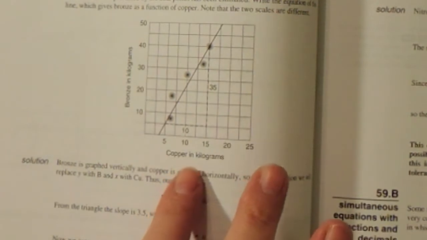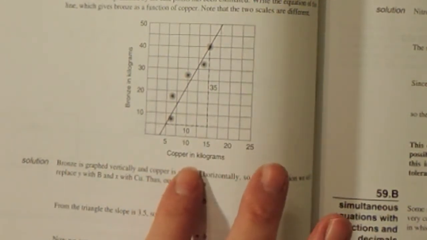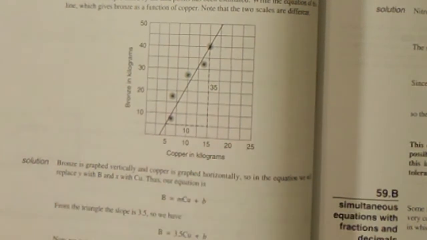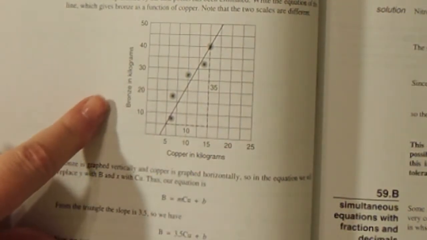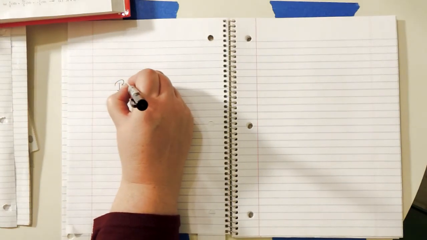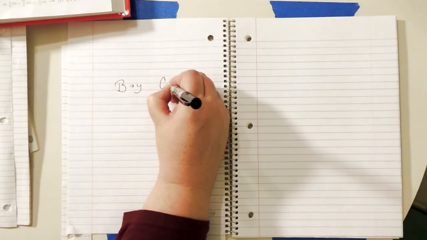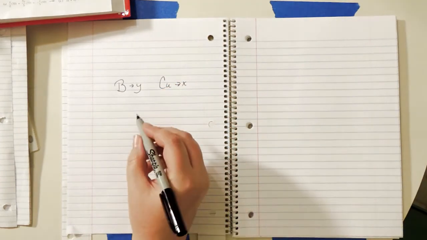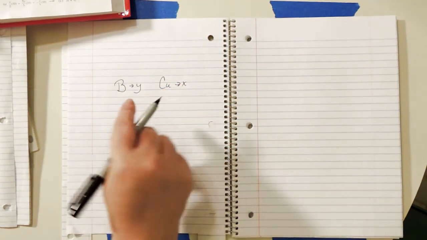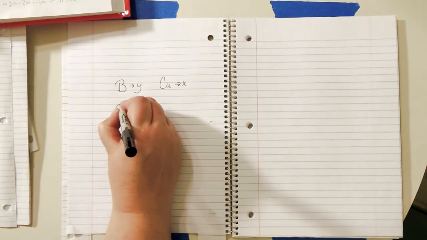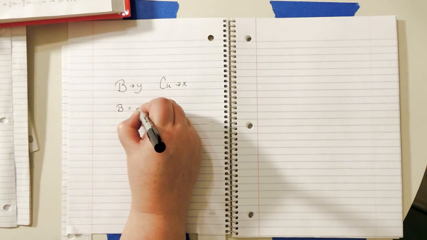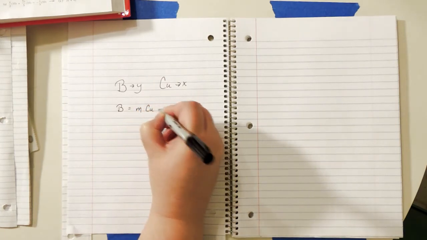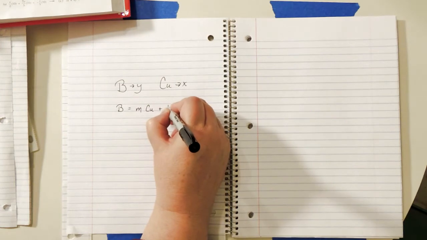If bronze is a function of copper, then copper is the independent variable, and we use it in place of x, and it's graphed horizontally. And bronze is the dependent variable, and it's graphed vertically. I'm going to move the book. So bronze is our y, and copper will be our x. So the formula for a linear graph involving bronze and copper is going to be bronze equals the slope times copper plus the y-intercept.